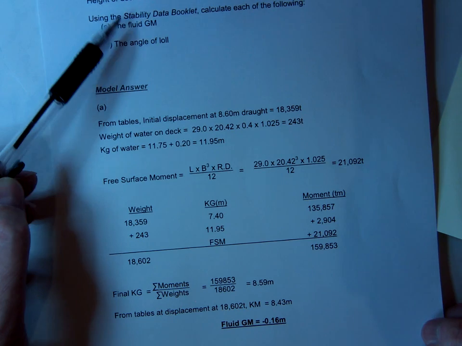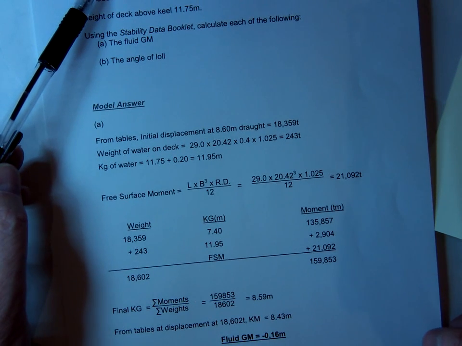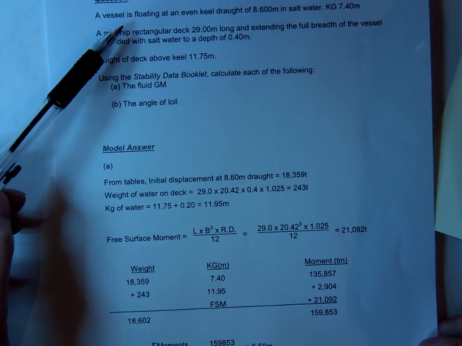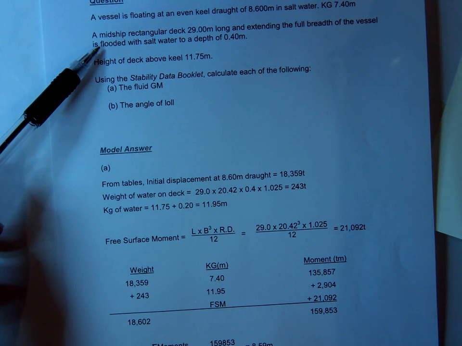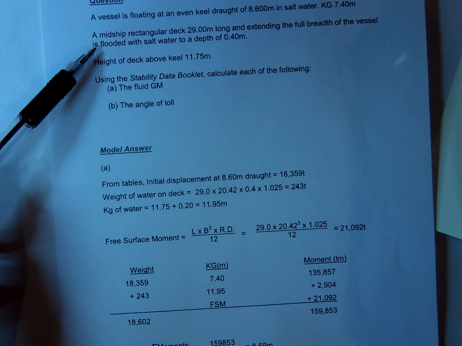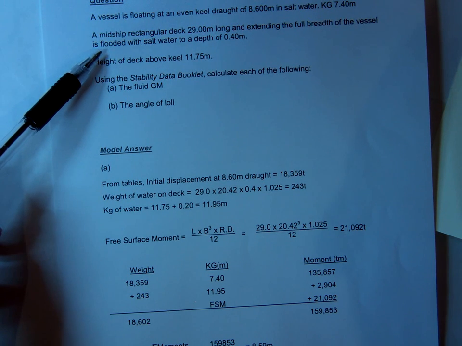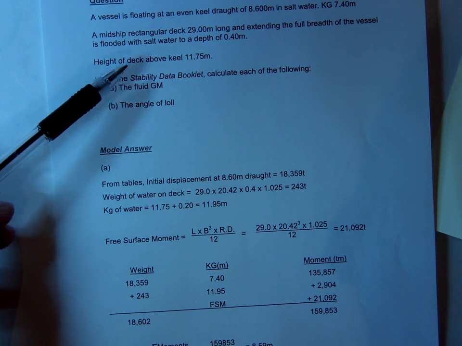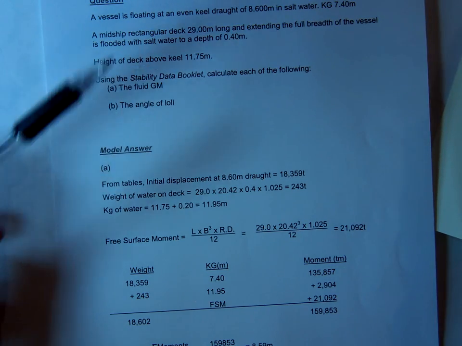So a floating even keel draft of 8.6 in salt water, KG 7.4, and with this midship rectangular deck, 29 metres long, extends the full breadth of the vessel. It's flooded with salt water to a depth of 0.4. Height of the deck is 11.75. Using our stability data booklet, calculate the fluid GM.